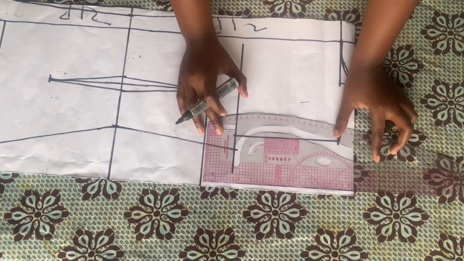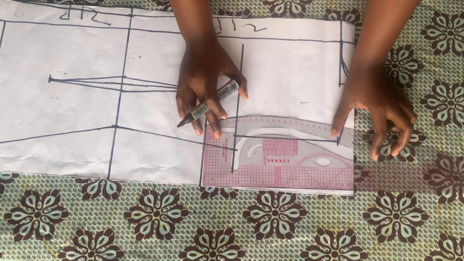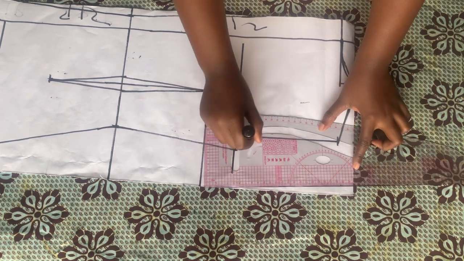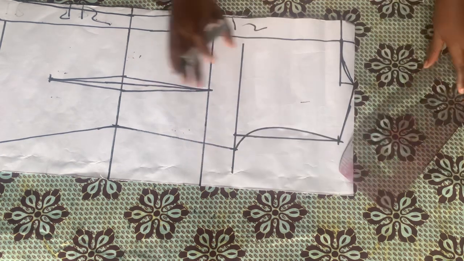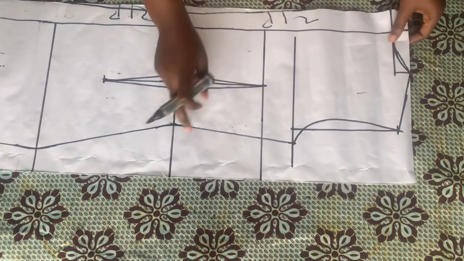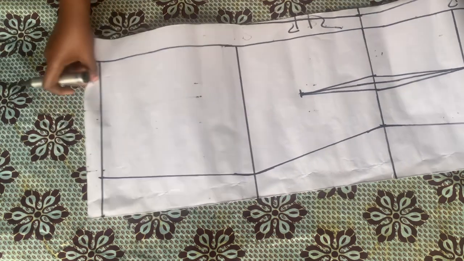So the next thing I'm doing right now is I'm just trying to draw out my armhole. So I'm just using my curve to further guide me. So that is done. You can go ahead to add your allowance round if you wish to on your pattern.